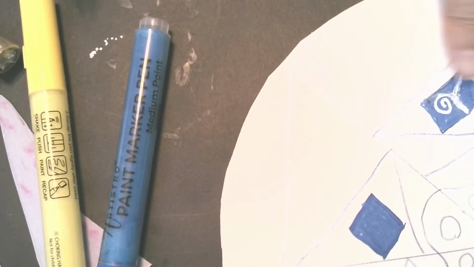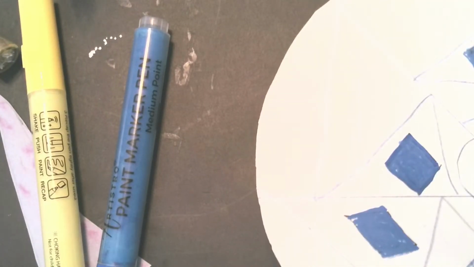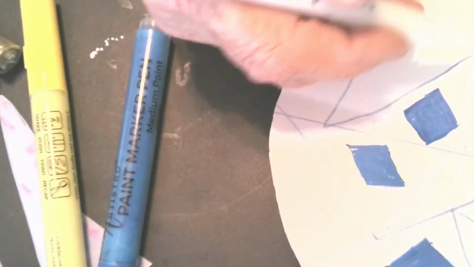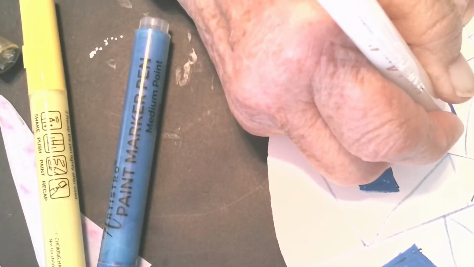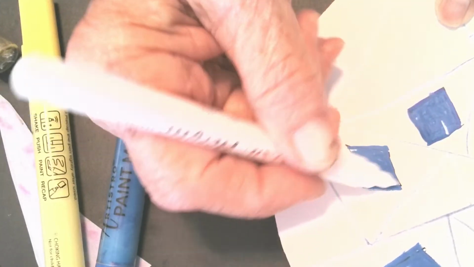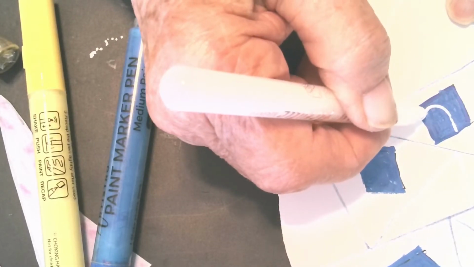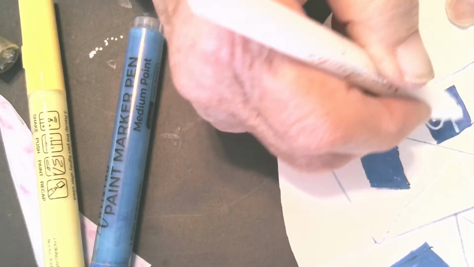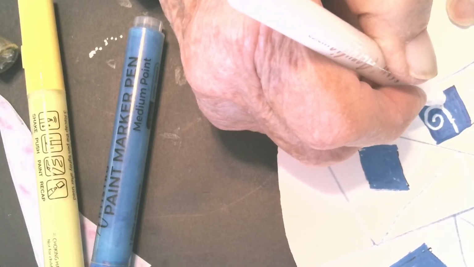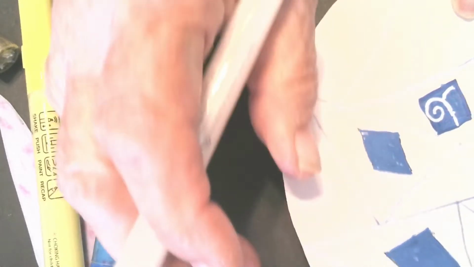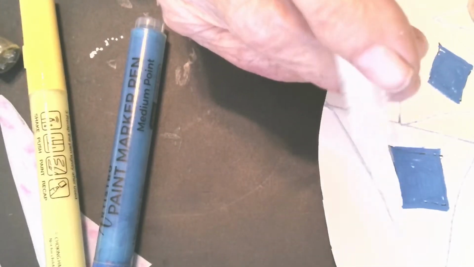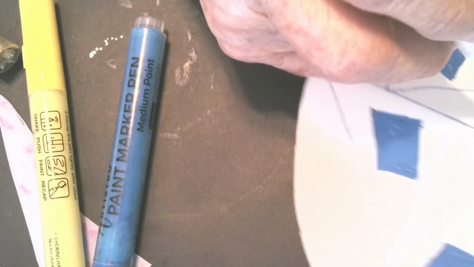And that I did with my acrylic paint. Sort of looks like a bug that has a curl on its tail, doesn't it?